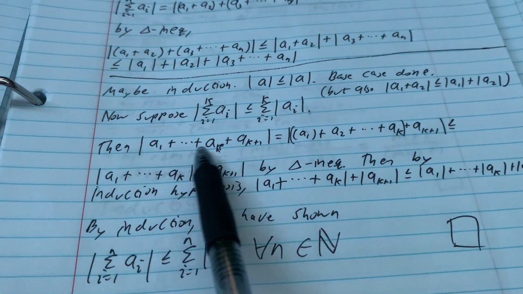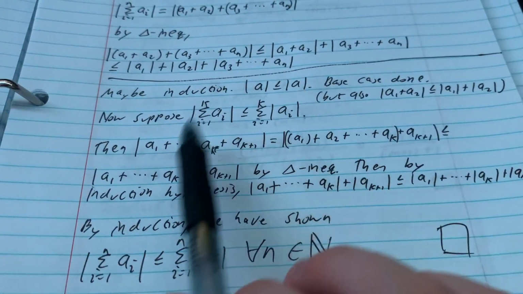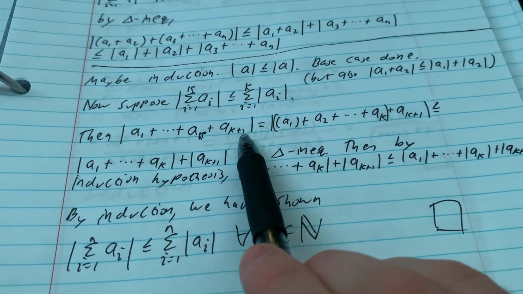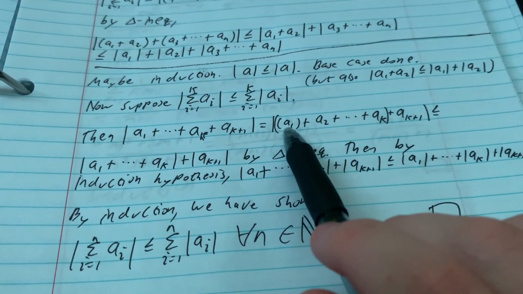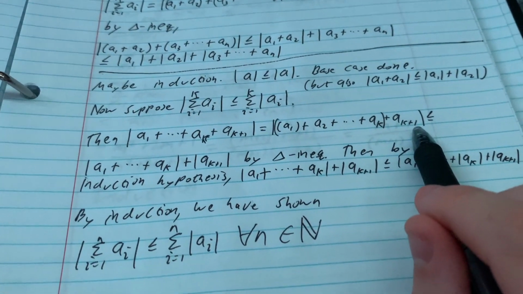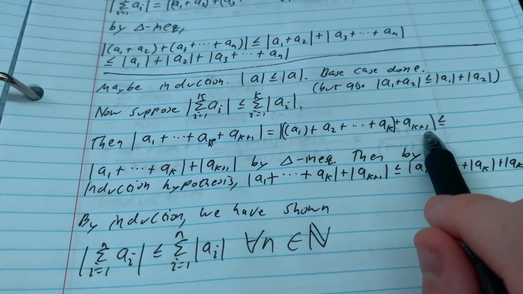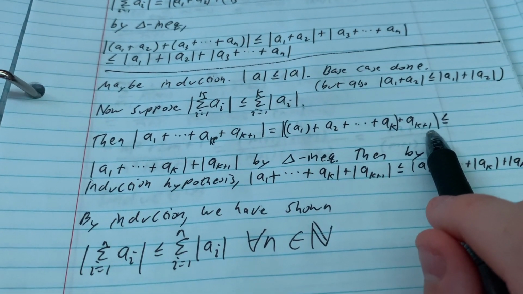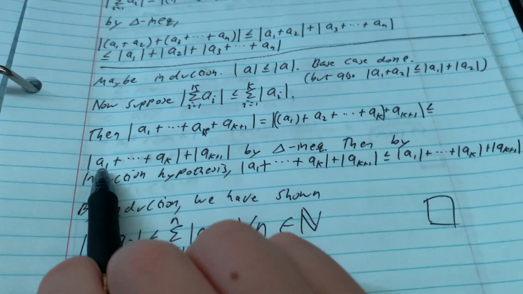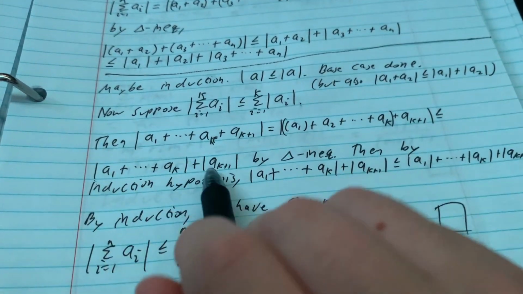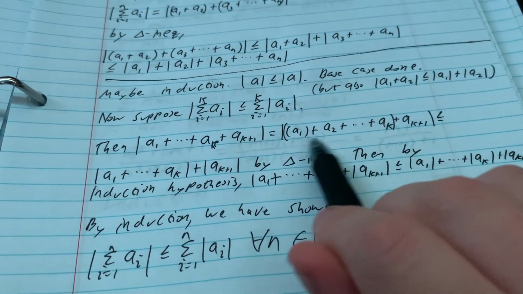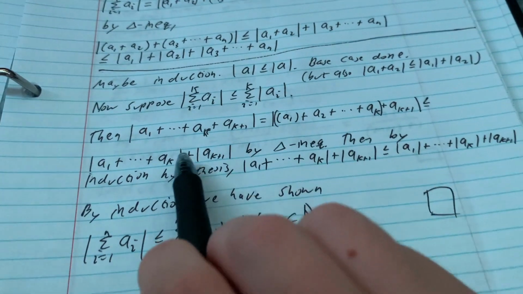Then we've got our big sum here. This is equal to our k plus 1th sum. This is equal to our k term sum plus the k plus 1th term. Which is less than or equal to the absolute value of the k terms plus the absolute value of the k plus 1th term. That's just normal triangle inequality. That's a real number. That's a real number. So you can split those.